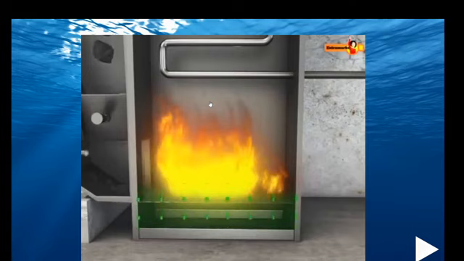So the burner burns the coal inside the boiler at a high temperature. Automatically the water enters the pipe at a low temperature and passes through the steam boiler. The water is converted into steam, and that steam enters the steam turbine and rotates the blades of the steam turbine.